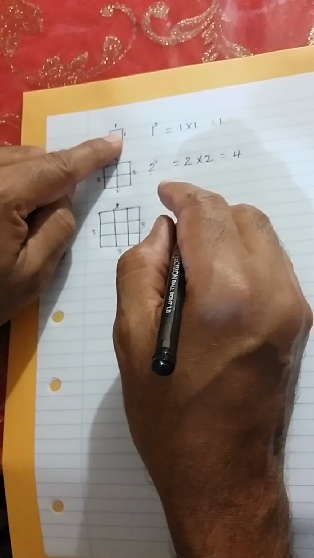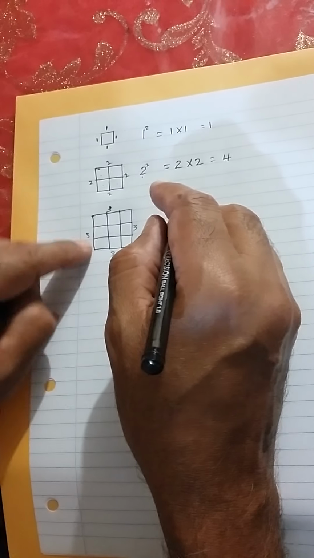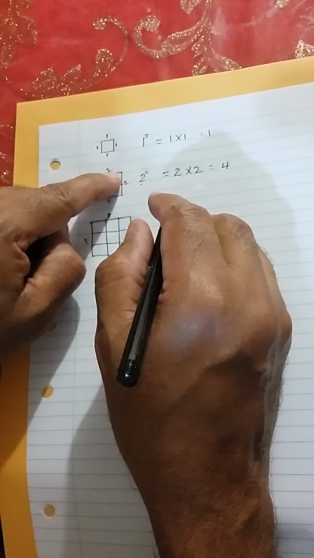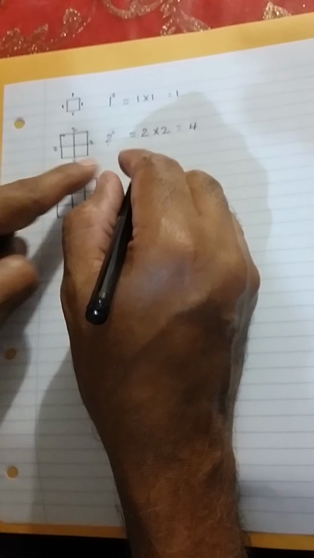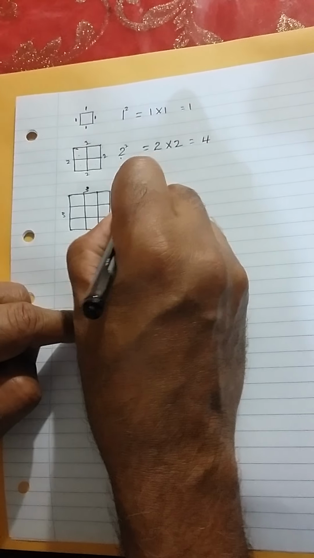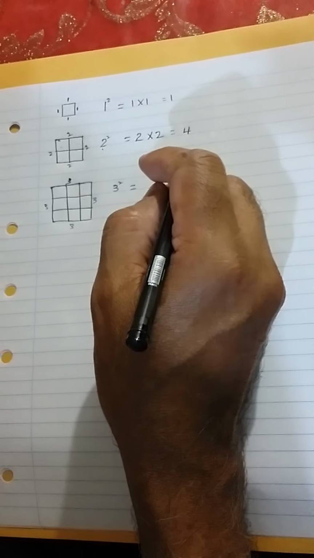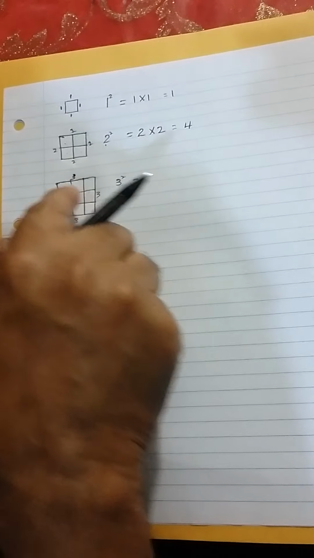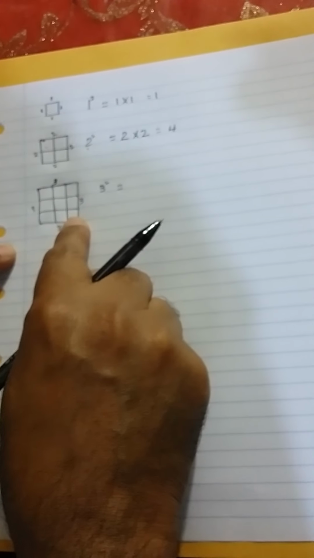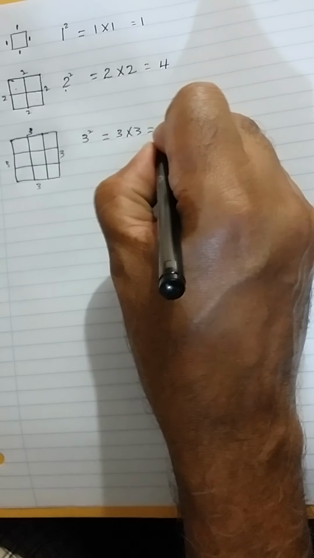When the side of a square is 1, we call it a 1 square. When the side is 2, we call it a 2 square. When the side is 3, we call it a 3 square. And to find the area of a 3 square, we say side times side, or 3 times 3, and we get 9.